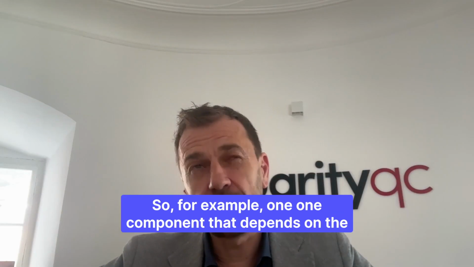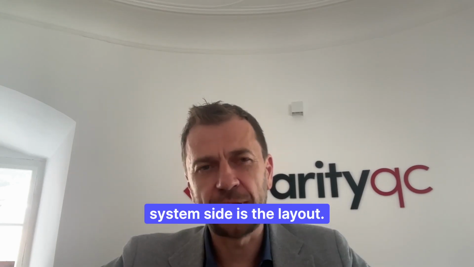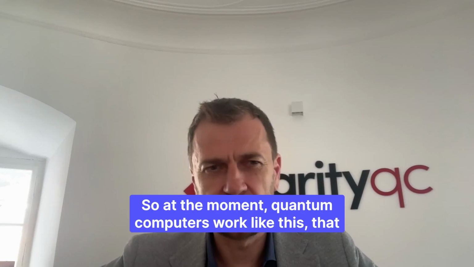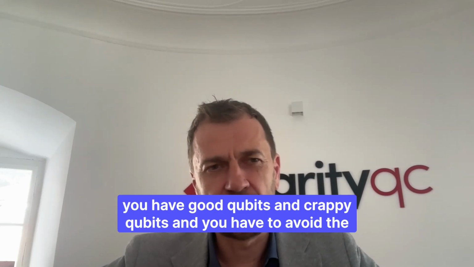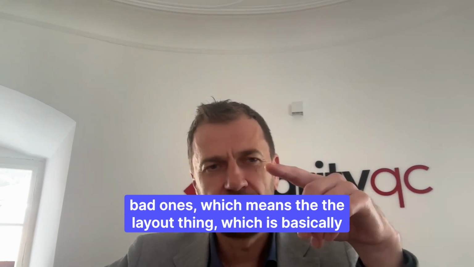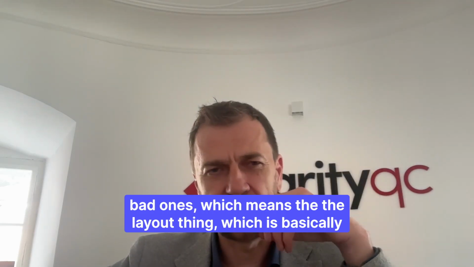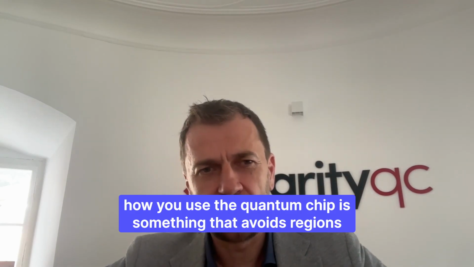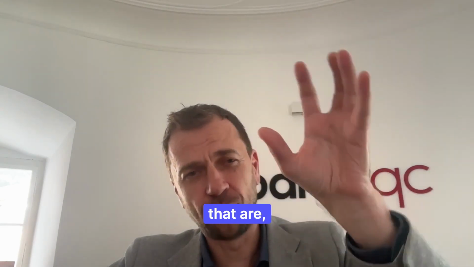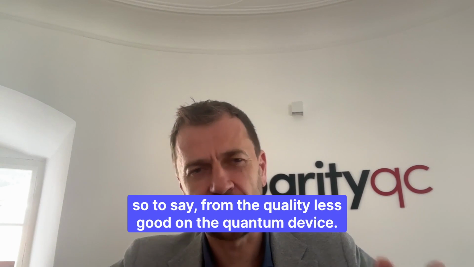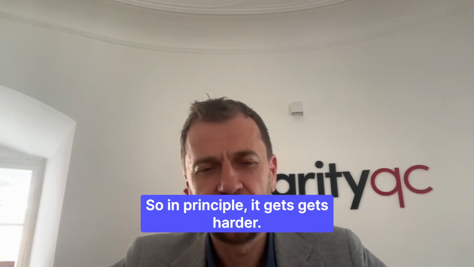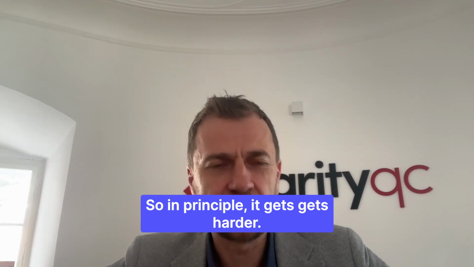For example, one component that depends on the system size is the layouter. At the moment, quantum computers work like this: you have good qubits and crappy qubits, and you have to avoid the bad ones, which means the layouting, which is basically how you use the quantum chip, is something that avoids regions that are of less good quality on the quantum device. So in principle, it gets harder.